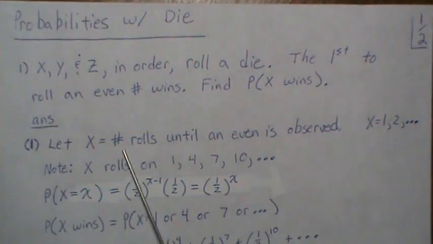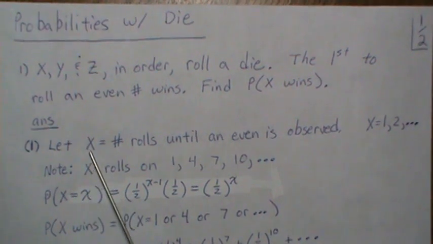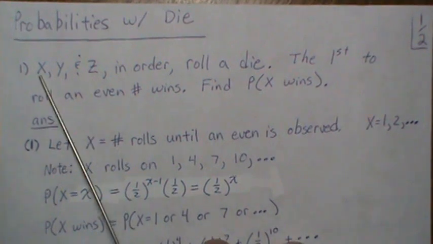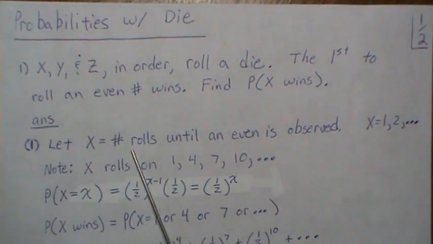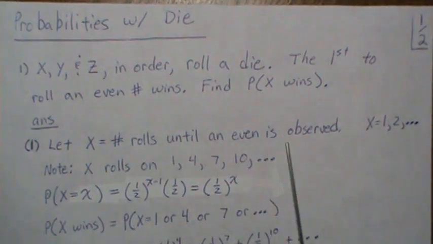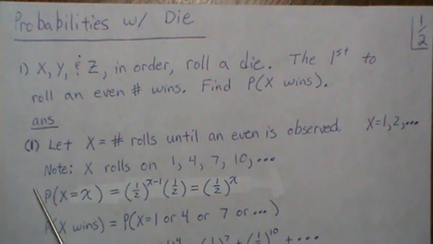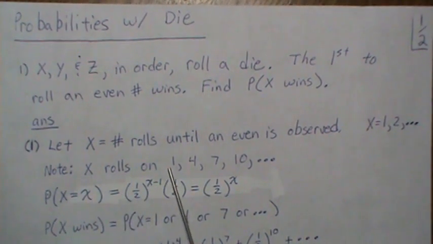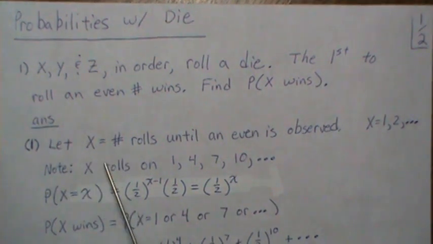Let's let X be... Ooh, that X is not this X. I wish I had used a different letter. So this is random variable X, that's person X. Let random variable X be the number of rolls until an even is observed. So X goes from 1 to infinity. Note that person X rolls on 1, 4, 7, 10, right? Because they go in order.